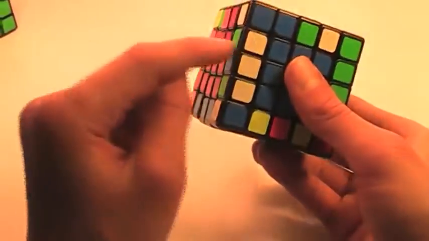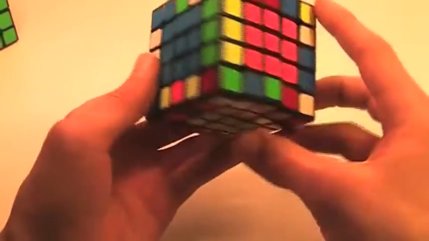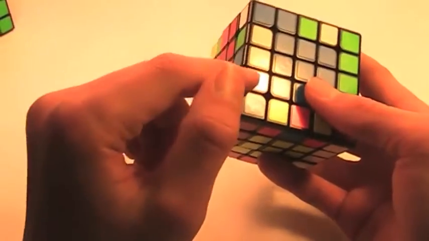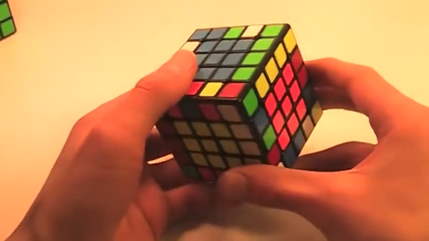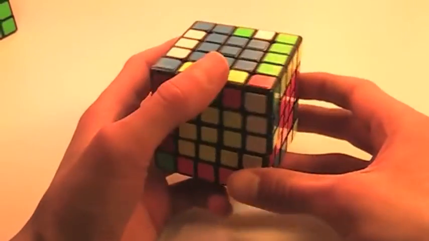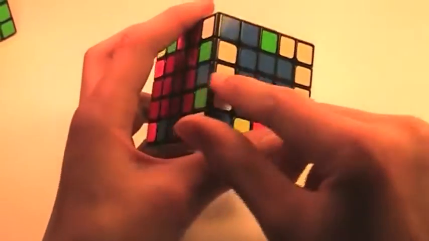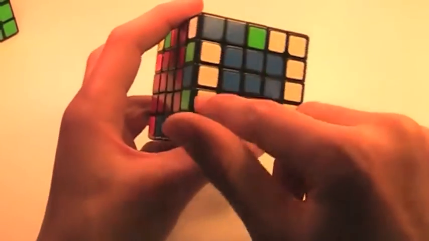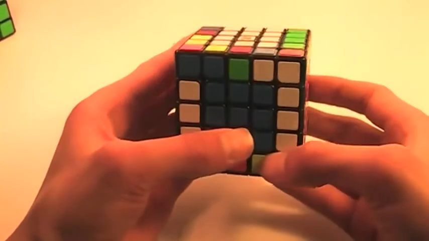Our next edge is going to be this white and green edge. We already have these two paired, so that's something else you don't have to worry about. And our last white and green edge is right here. When we rotate it up, it is in the incorrect position. The white is facing the white, and we don't want that.